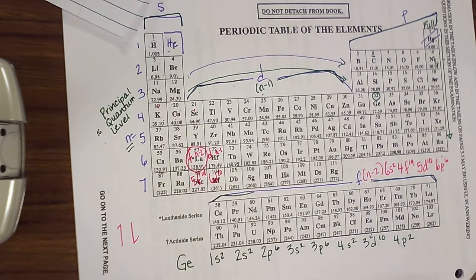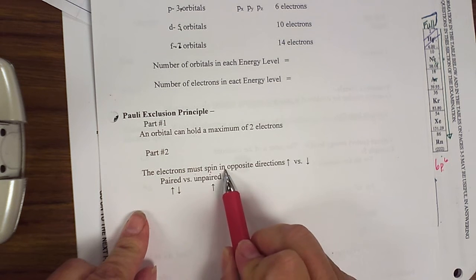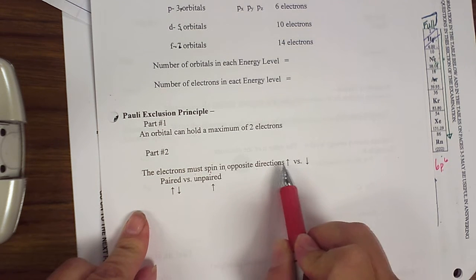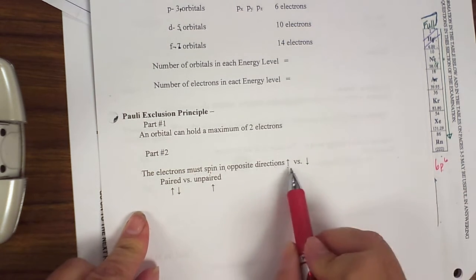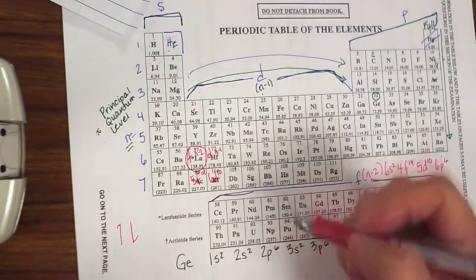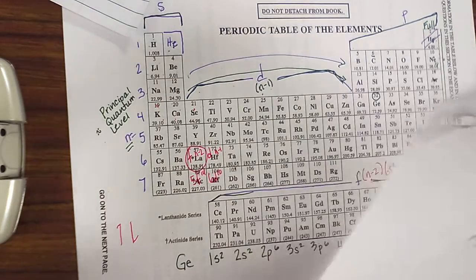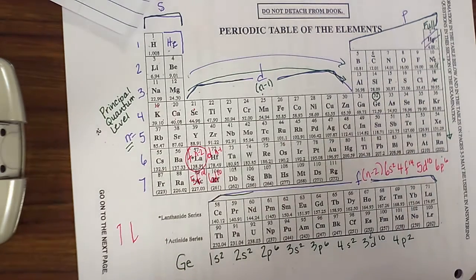counterclockwise. Now, Pauli exclusion principle, part 2. The electrons must spin in opposite directions. Tomorrow we're going to write in clockwise versus counterclockwise, all right? They can be paired versus unpaired. So they have to be spinning in opposite directions, and when we put them into the orbitals, we have to show that. If they weren't spinning in opposite directions, they would literally repel and throw each other out of the orbitals.